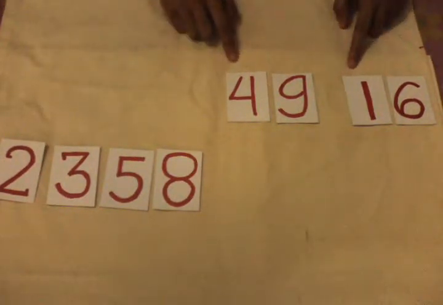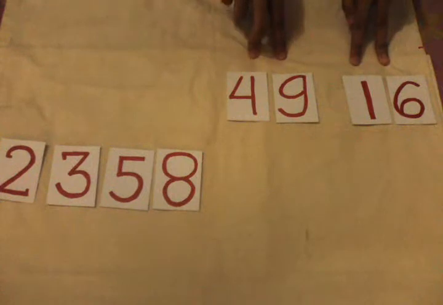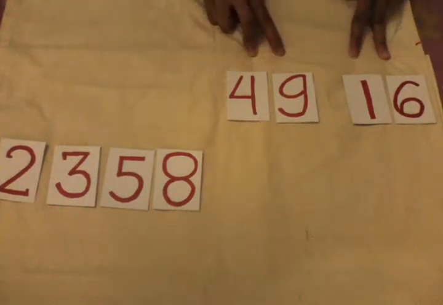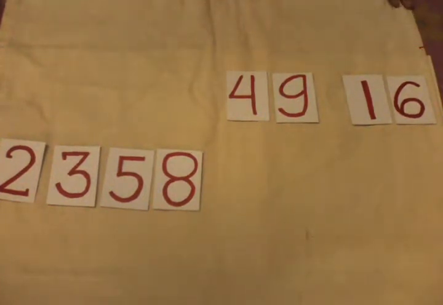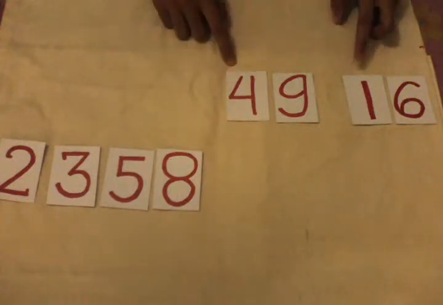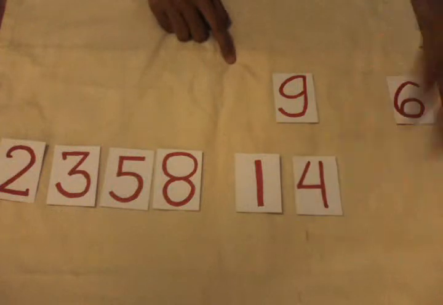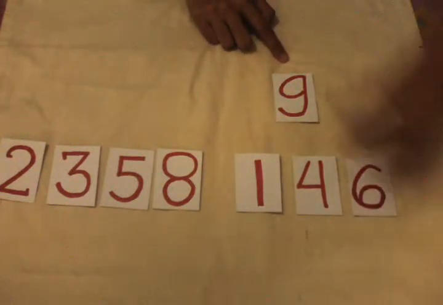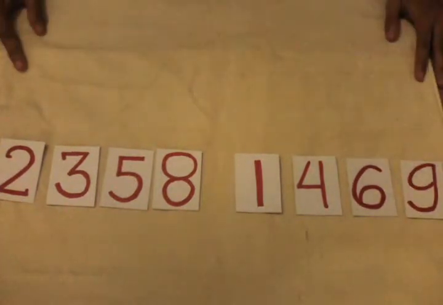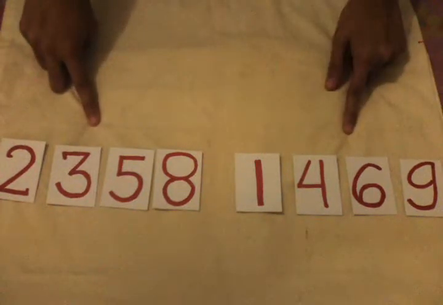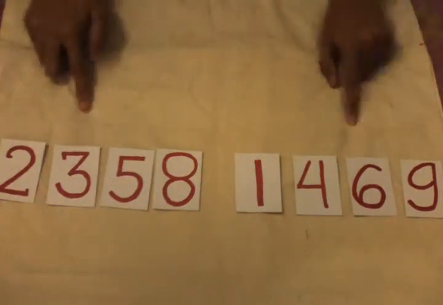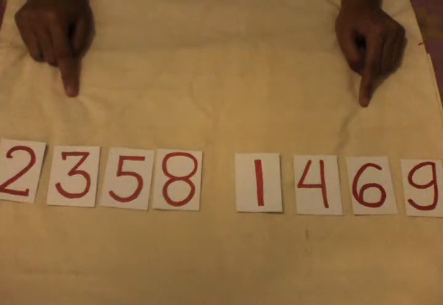Then here we combine these two arrays to form an array which has 4 elements. So we compare the smallest number of each array, which is 4 and 1. So 1 comes first, then 4, then 6, then 9. So now here we have 2 arrays which are sorted. All we have to do is use the merging step to create an array which has 8 elements.